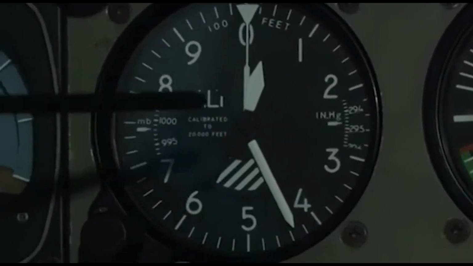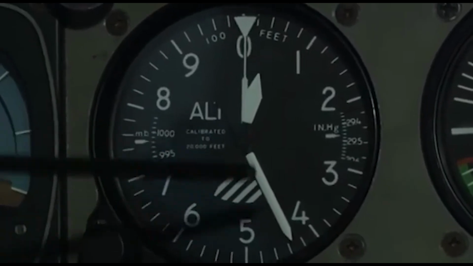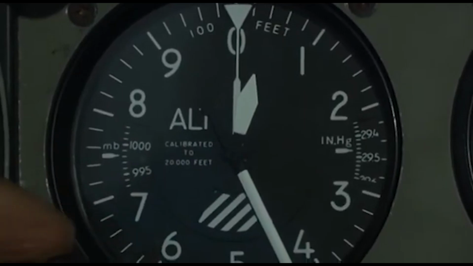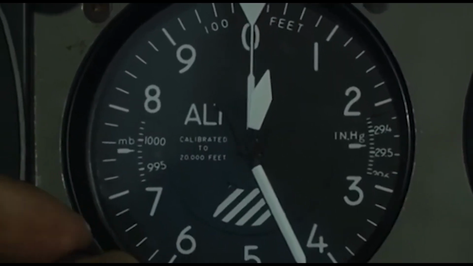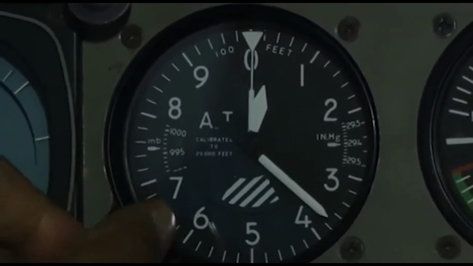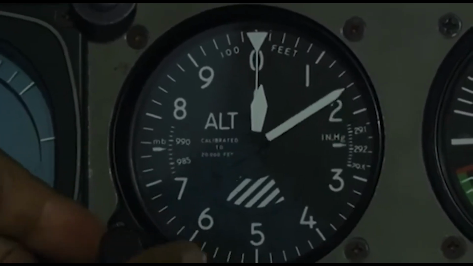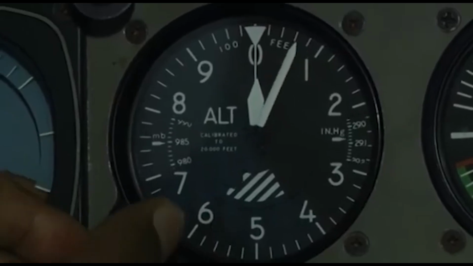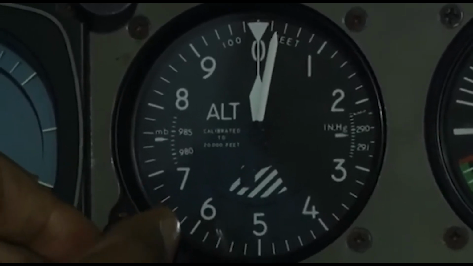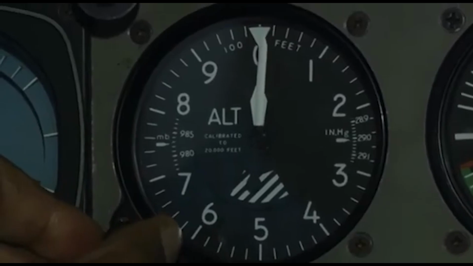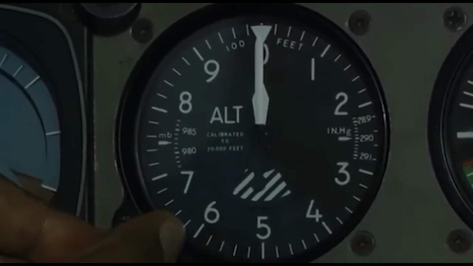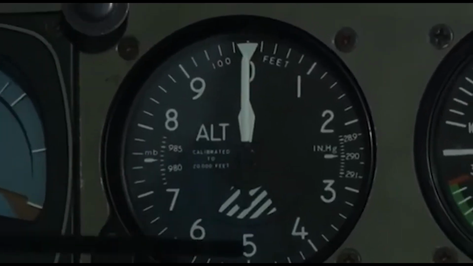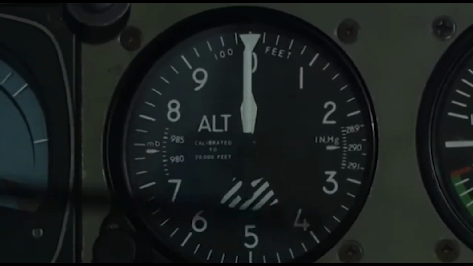Suppose we need to find the height at this point where we are standing. We need to set the pressure here or here. At the moment, the pressure at this point is around 29.90 inches of mercury, which I am going to set. You can see this is the knob through which we can adjust the subscale in the Kollsman window. So I am adjusting the pressure prevailing at the airfield now to 29.90 inches of mercury, which is almost equivalent to 990 millibars. You can see the altimeter is reading 0. This is commonly called QFE setting.